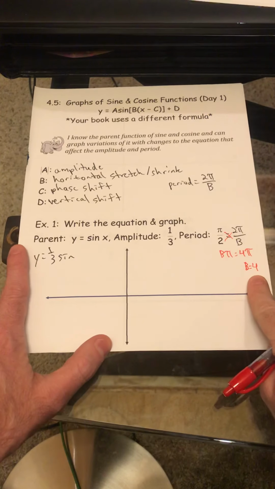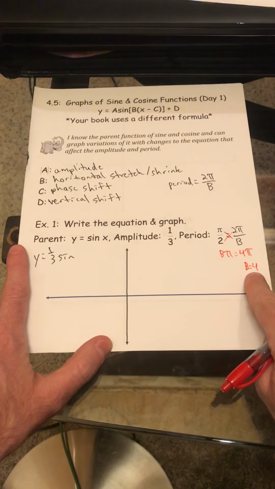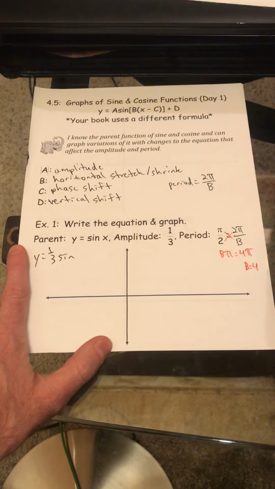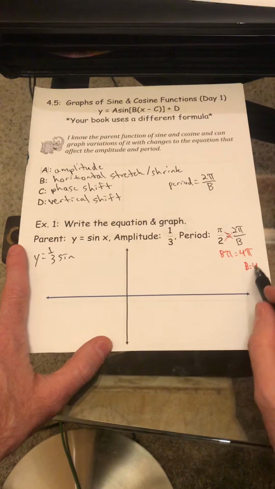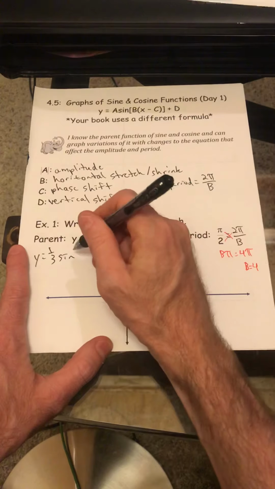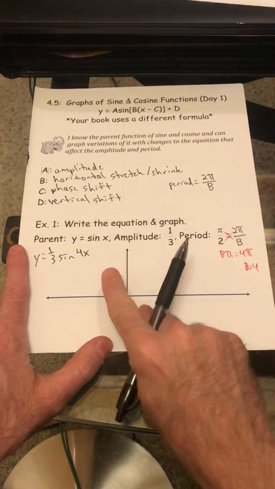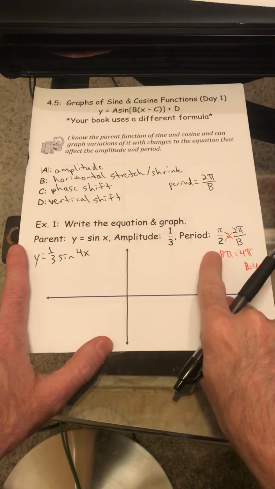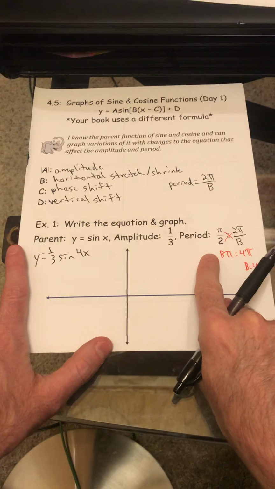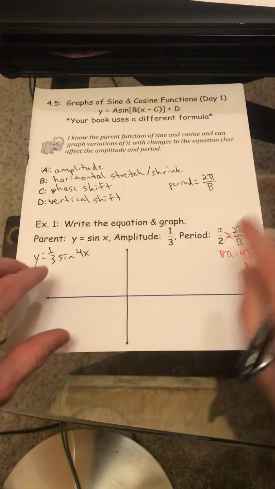The big thing you have to watch here is that is not the period. B is going to tell us our horizontal stretch or shrink. So it's y equals 1/3 sine 4x.